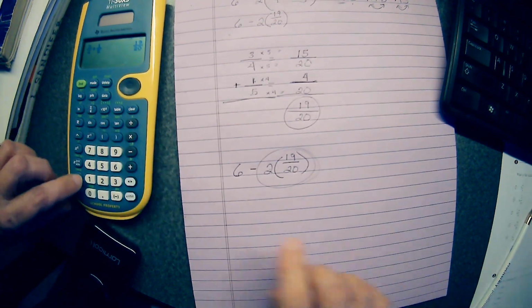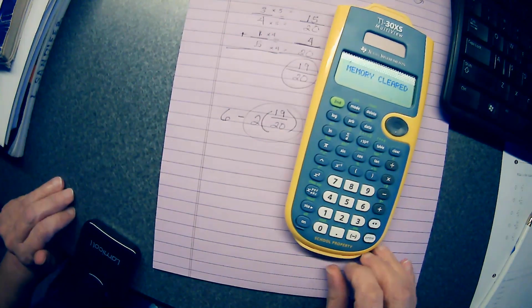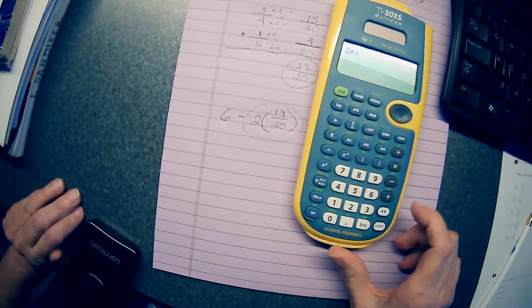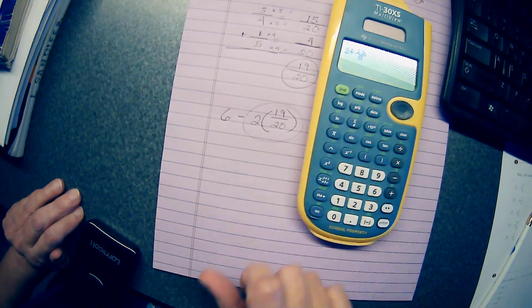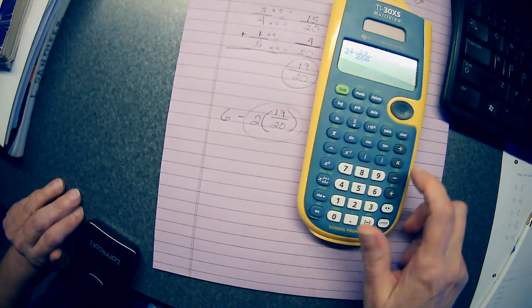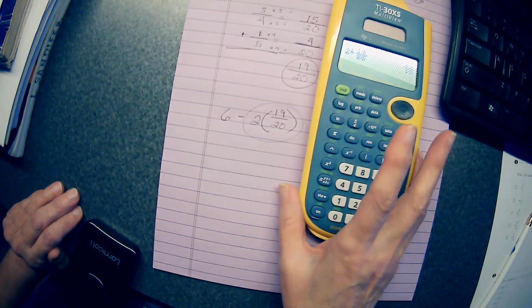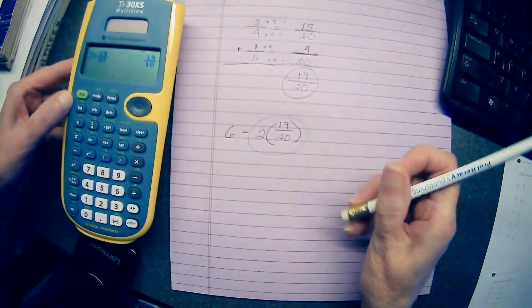So let's put that in our calculator. Let's clear out our memory and put whole number 2 times 19, hit our fraction key, 20, scroll over, enter, and we get 19 over 10 as our answer for that.